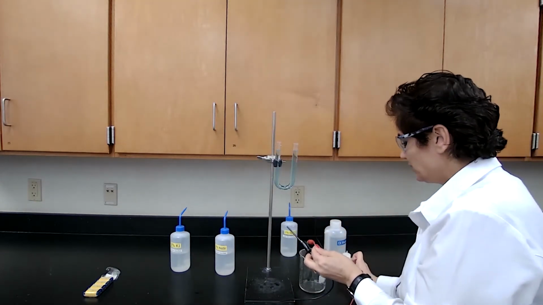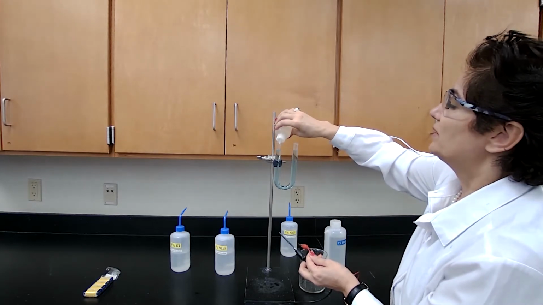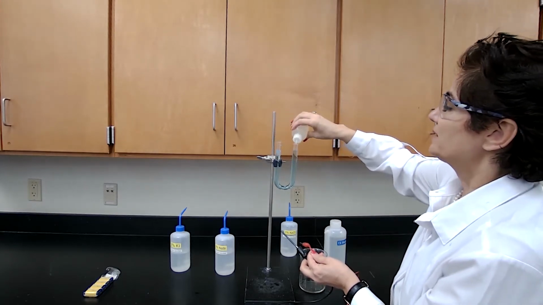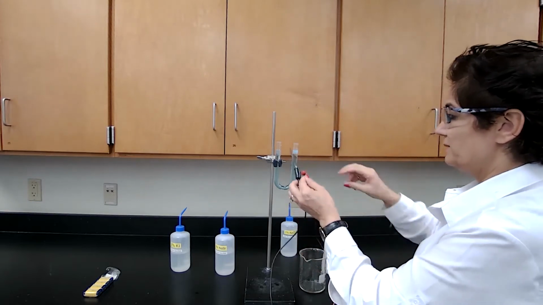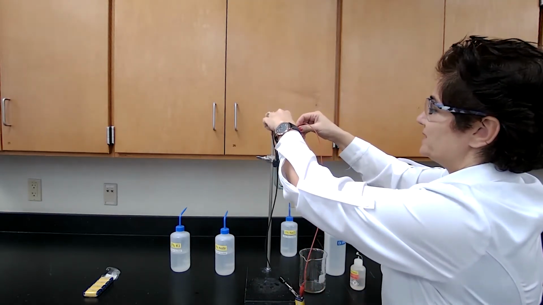Also, you want to add phenolphthalein to each arm side. You will add the phenolphthalein and wait for the reaction to take place.